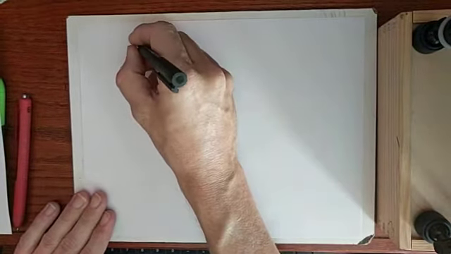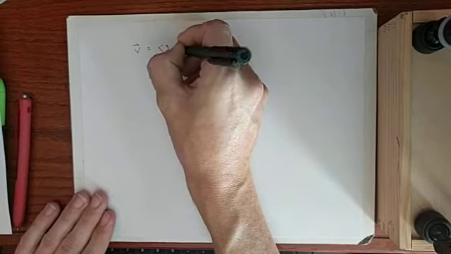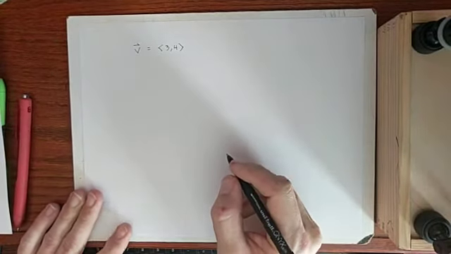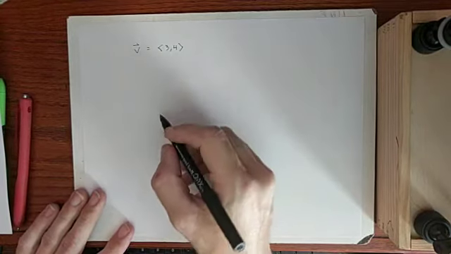What we need to talk about before moving on, though, is another way of writing components. So let's say that vector V has components 3 and 4. Okay, we can scale those components down to where each component is exactly 1 unit long, right?